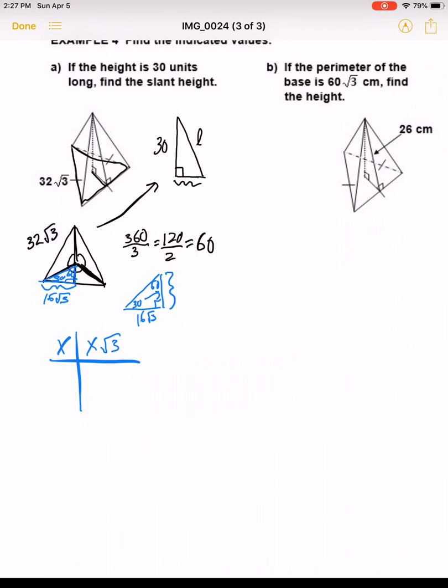So if x root 3 is 16 root 3, that would make x just 16. So this is 16. And now this length here is the same as this length here, which is the same as this length here. Okay, so this is 16.